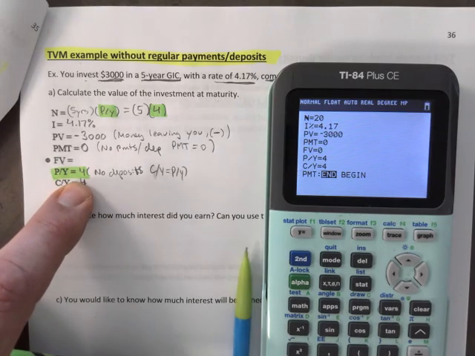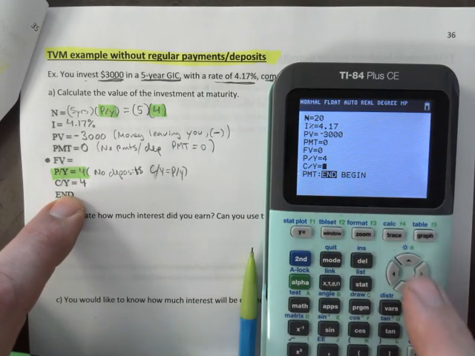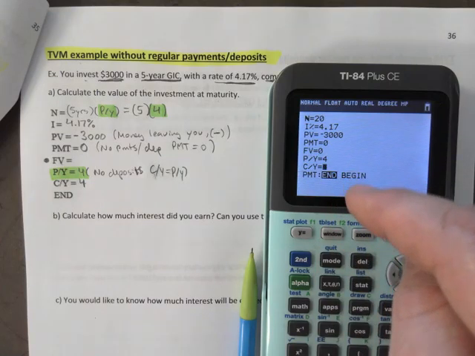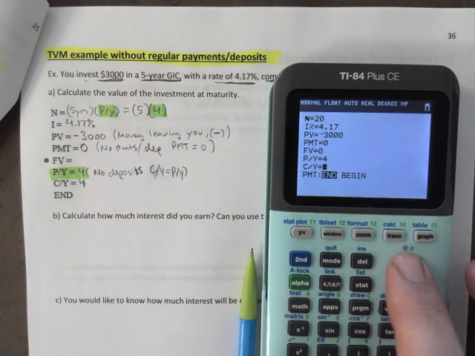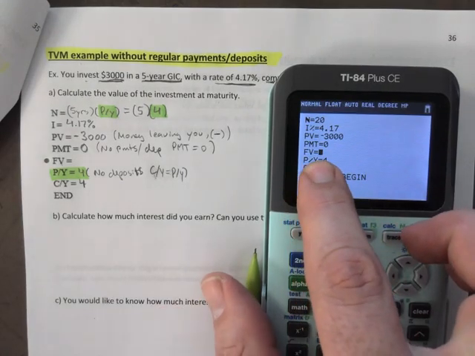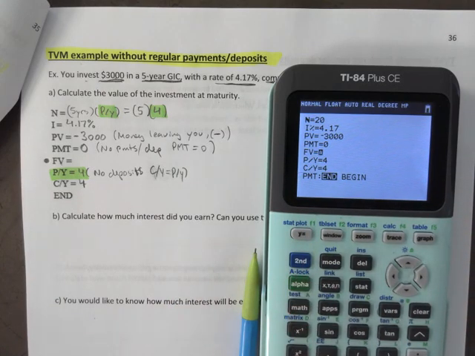PY is 4. CY is 4. Okay. Just 1 second. Look up here. If I had put 12 into PY, look what happens immediately. It turns CY into 12 as well. So you have to be aware of that, because sometimes they are not the same, then we need to change them, okay?